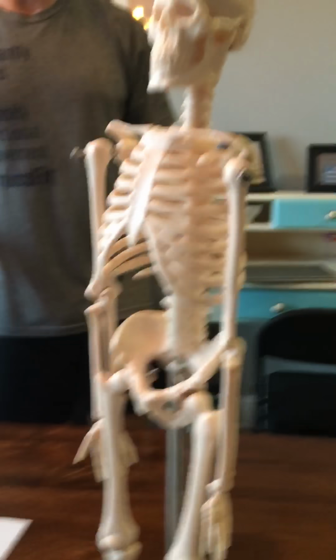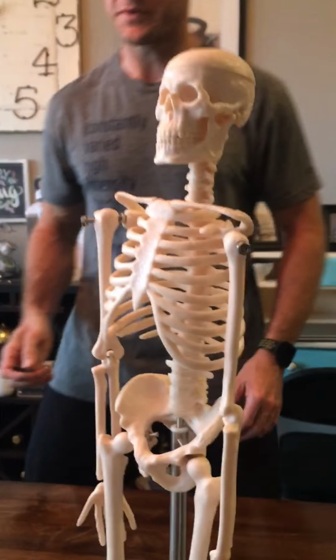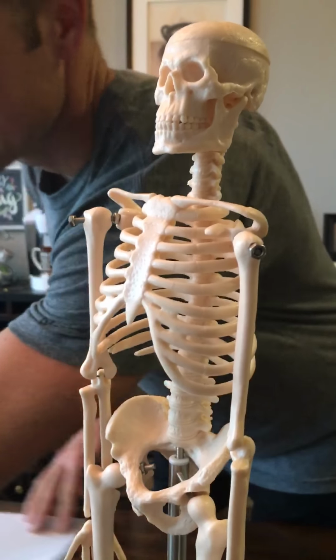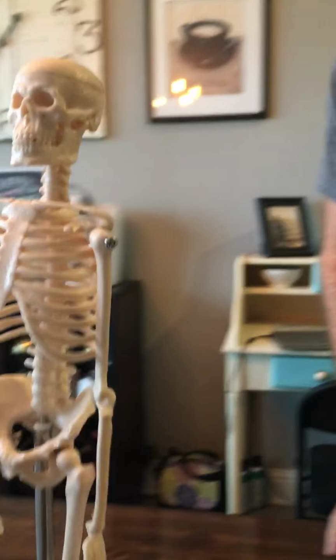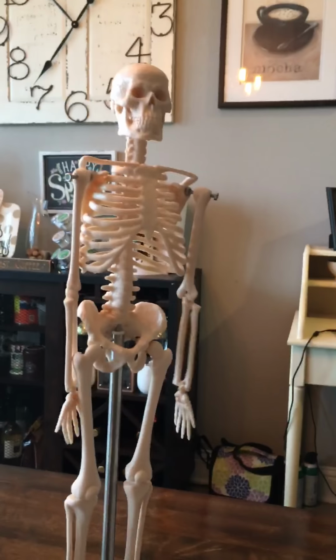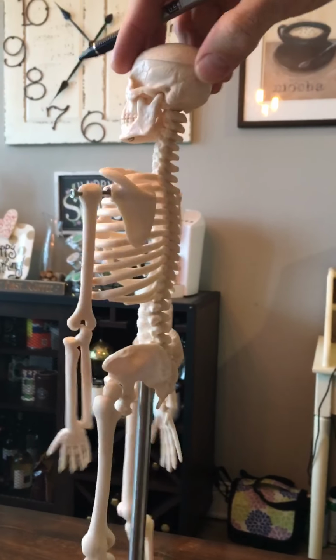All right, so let's get started. We will start with the skeleton and some bones of the skeleton. We'll start on the back, work at the top of the list.